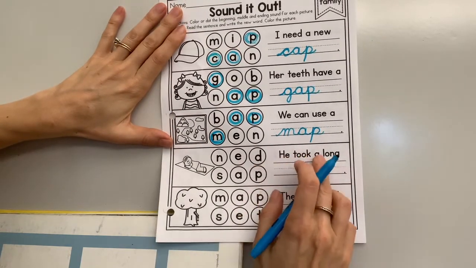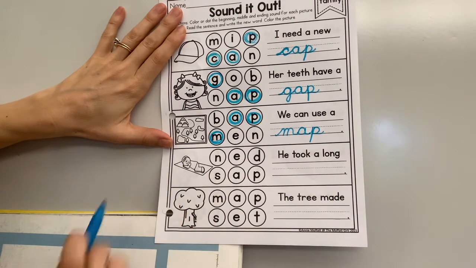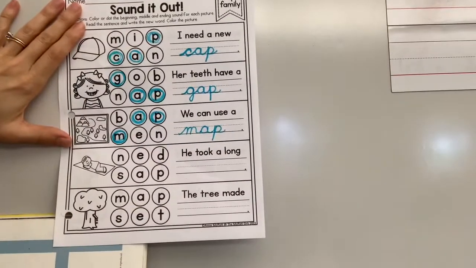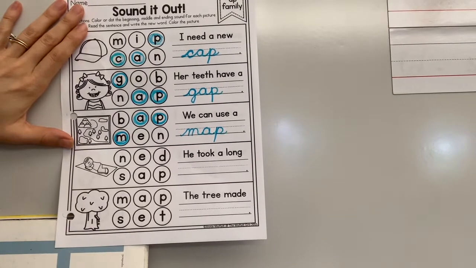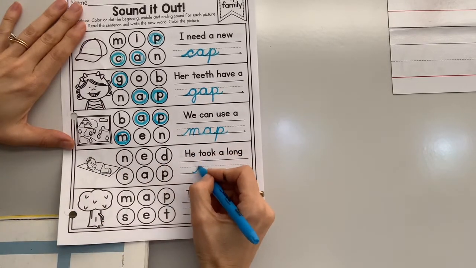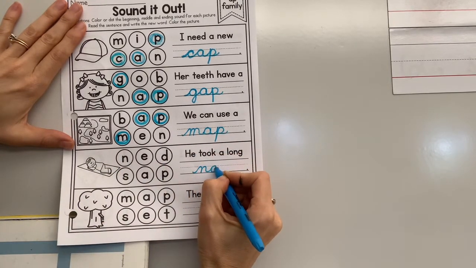He took a long, what is he doing? He is sleeping, isn't he? He's taking a nap. Nap. So when we unglue, it's nap. So you find it out, and I'm going to write it. Nap.